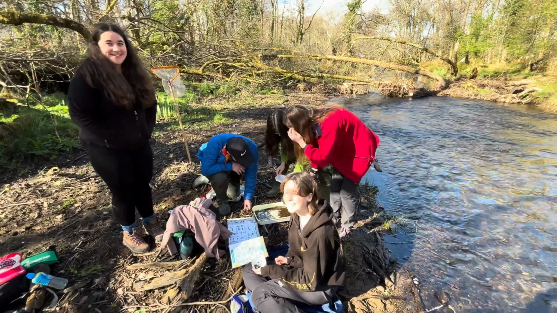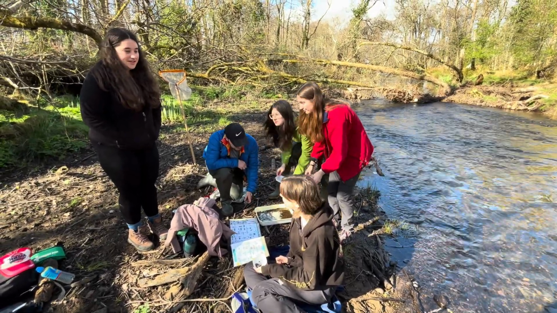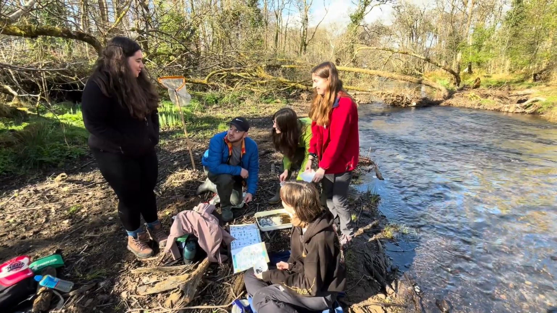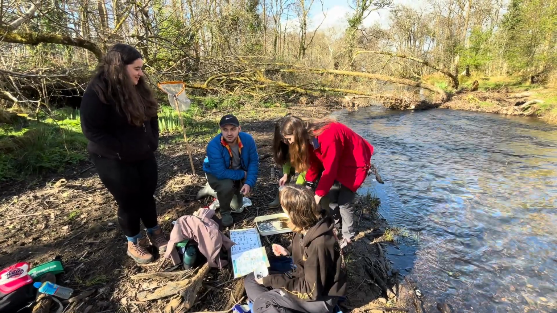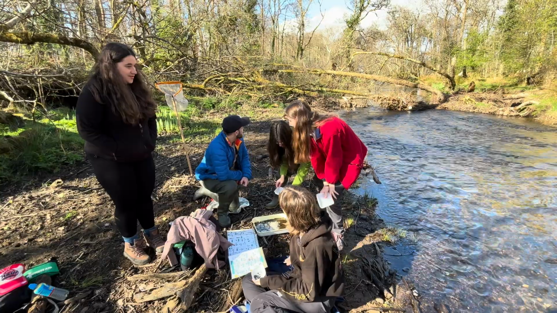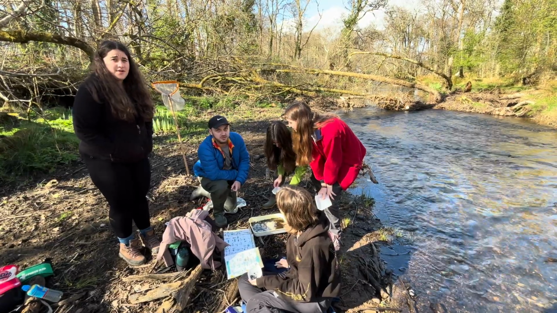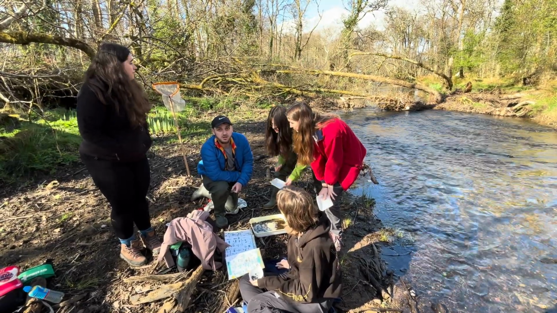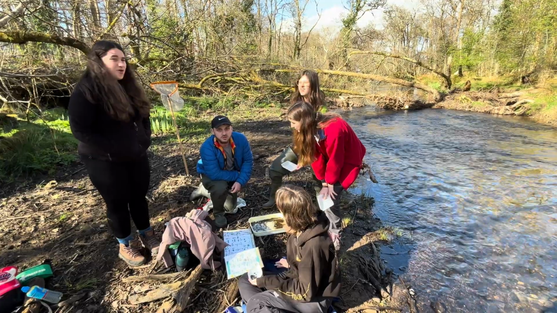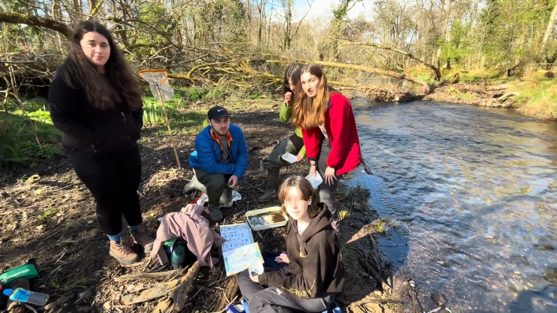So, where are we? Can you just say where we are on the river? We're at the end of the River Dina, going into the lake. How far upstream from the lake are we, roughly? About 400 metres.